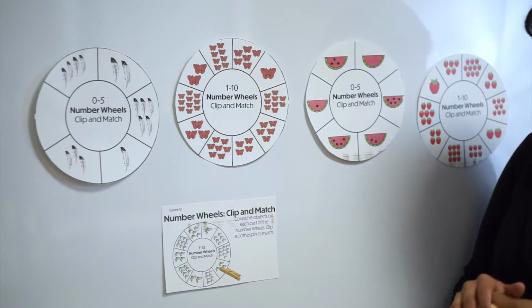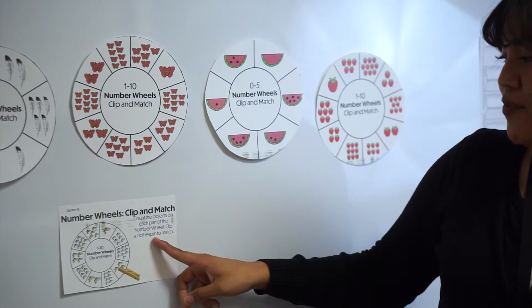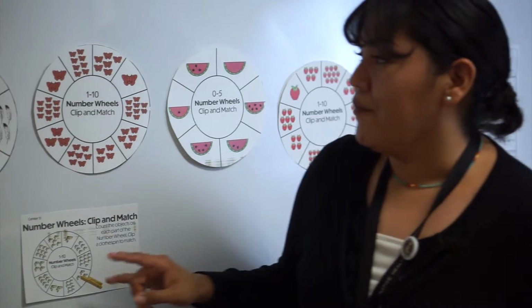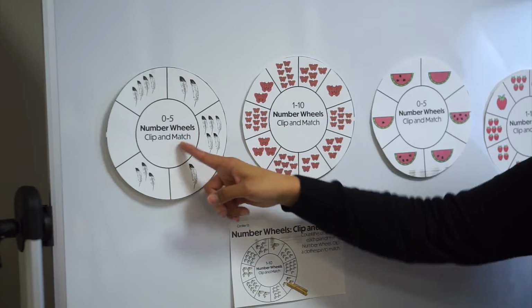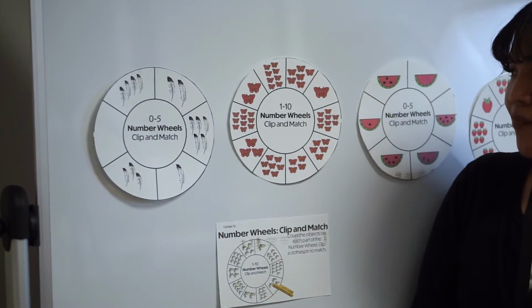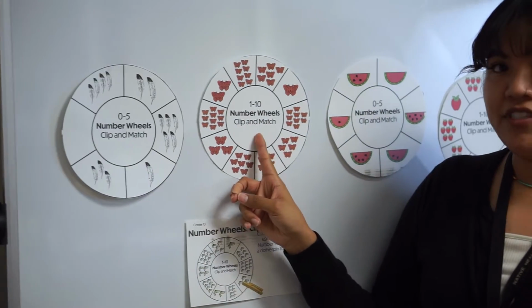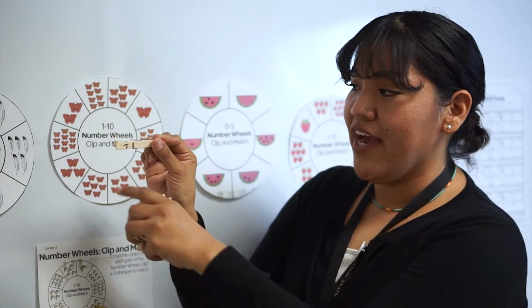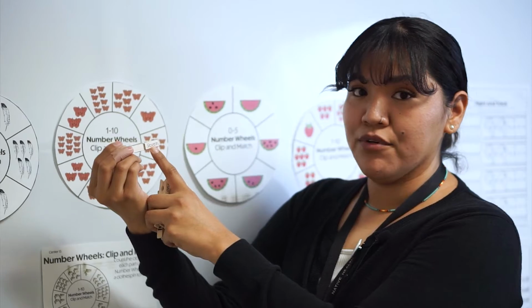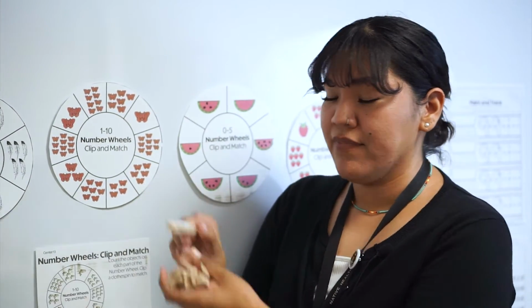All right, let's read the directions. Count the objects on each part of the number wheel. Clip a clothespin to match. So let's look at our first number wheel. It's 0 to 5. Number wheels, clip and match. All right, so with these two, we're going to be using the number side of our clothespin. On our clothespin we have the number and then we have the number word. So for these two we're going to be using the number.